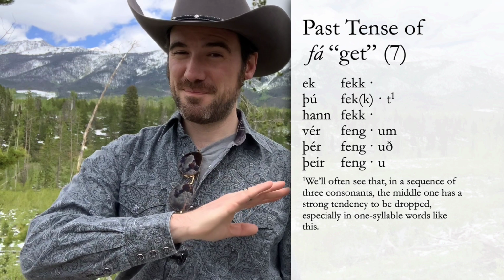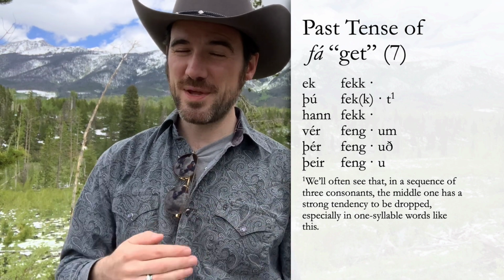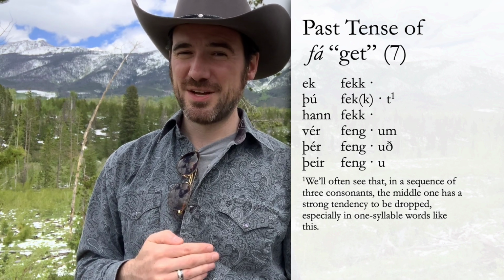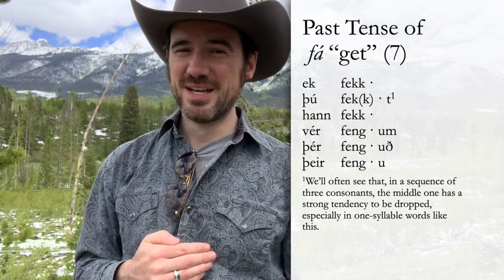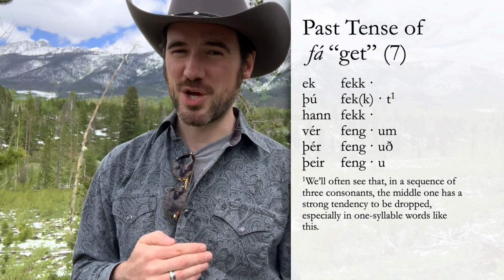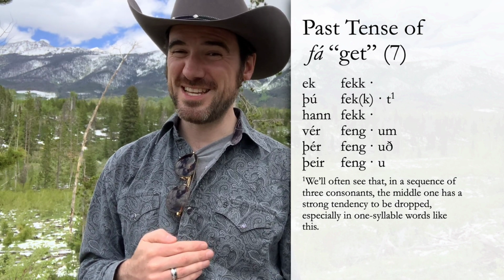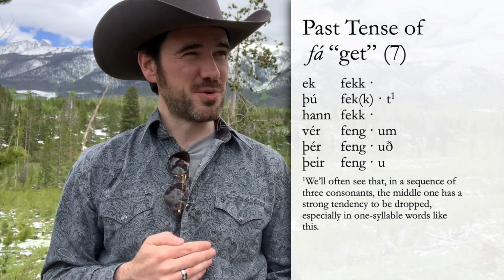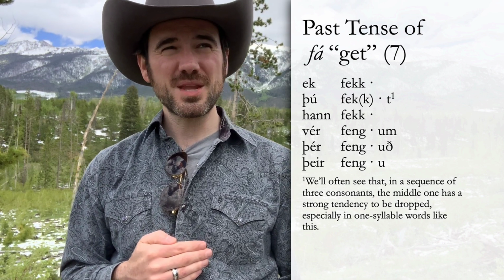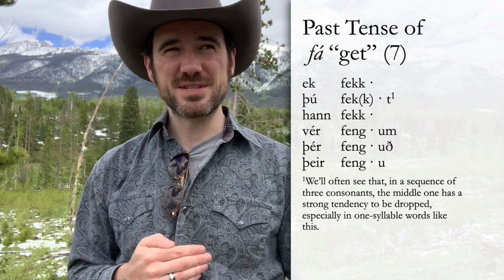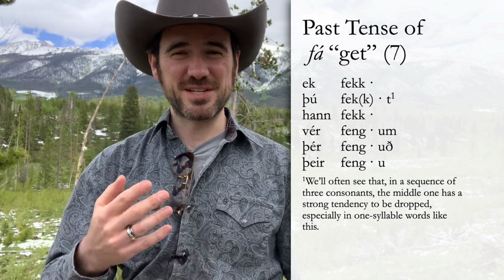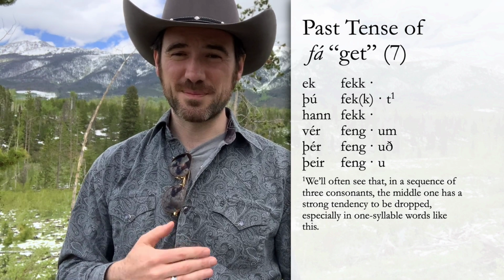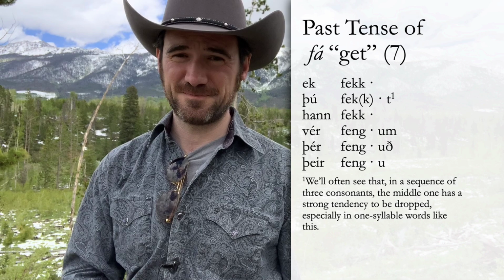But then the past plural, we got vér fengum. Þér fenguð. Þeir fengu. So we got the same endings ultimately as a weak verb, or not the strong verb, -uð, -u. But for historical reasons that it takes a whole other class to explain, verbs like få have past tenses that look basically nothing like their present tenses.